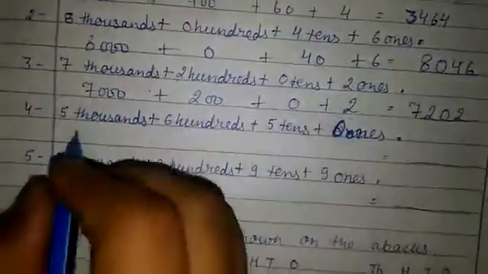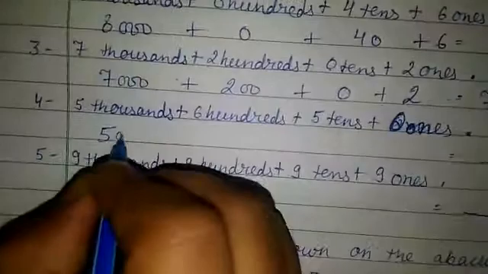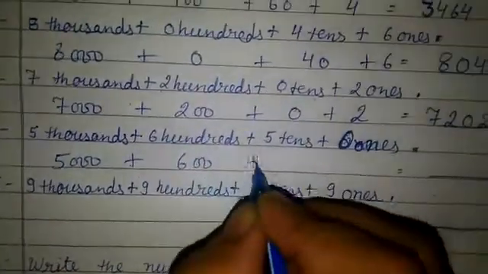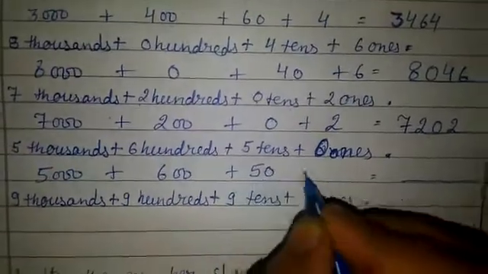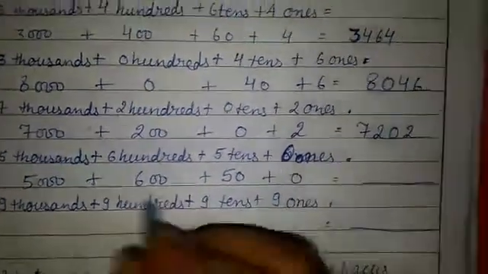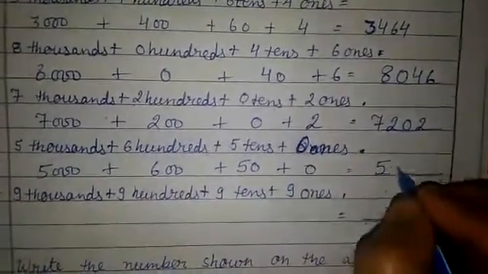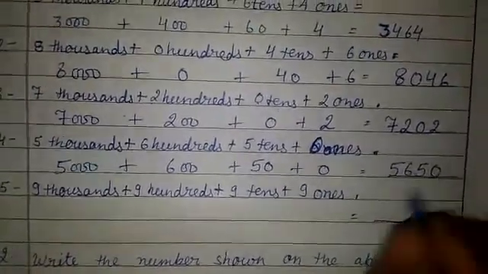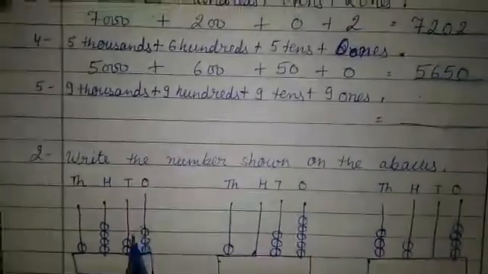Okay. 5,000 plus 600 plus 5 tens and 0. So you write 5,650. Remember, in the ones place is 0. This one you do yourself.